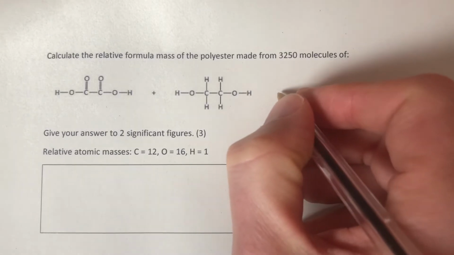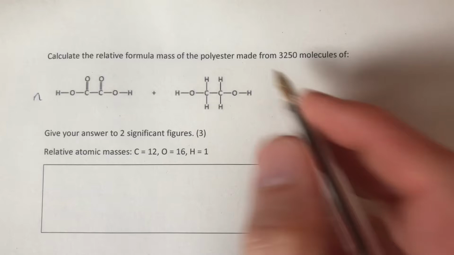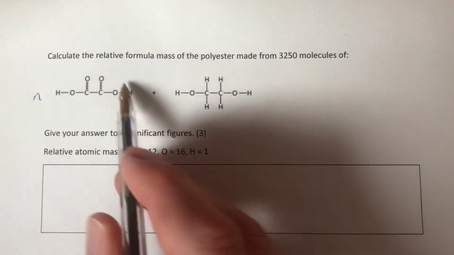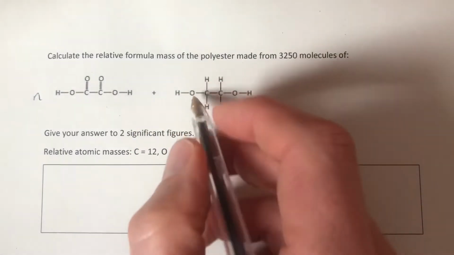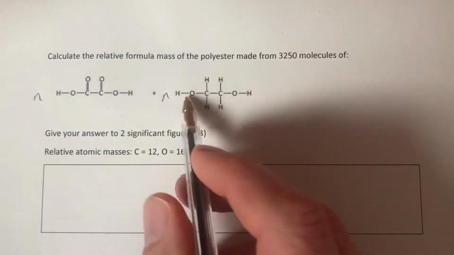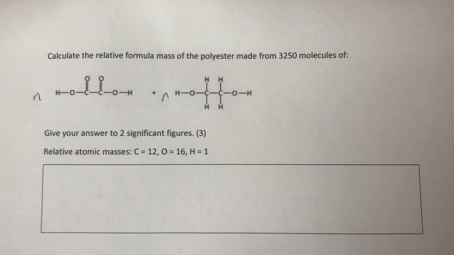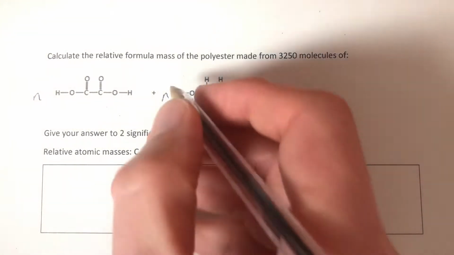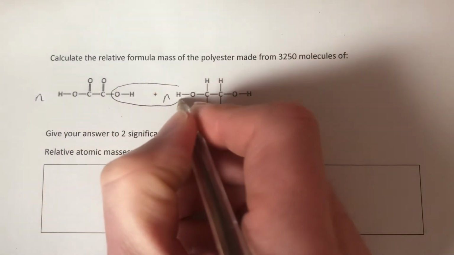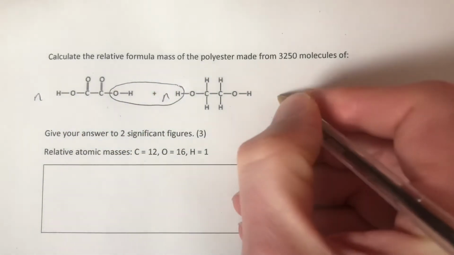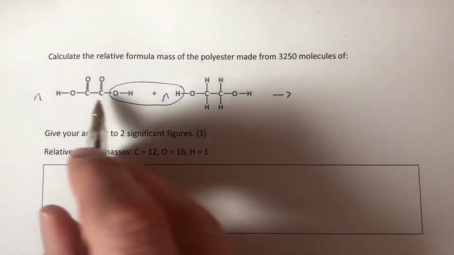Now in condensation polymerisation we start with n of these molecules. We start with n molecules of a molecule like this, which has 2 carboxylic acid groups, and we start with n molecules like this, which has 2 alcohol groups. And in this condensation reaction, what basically happens is we chop out a water molecule from the middle of these molecules. And so what we're left with is the molecules joined together.